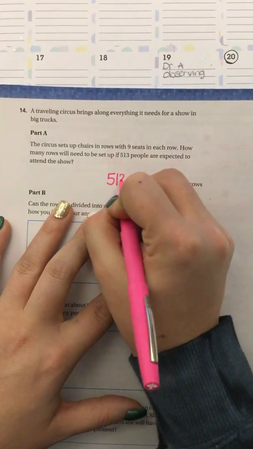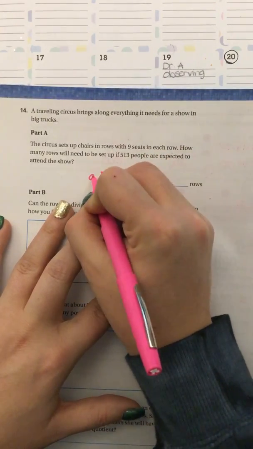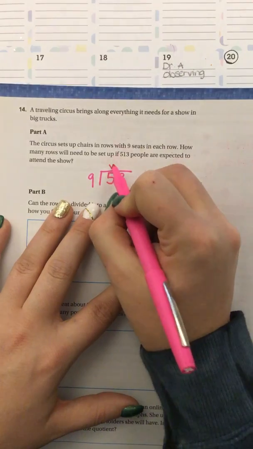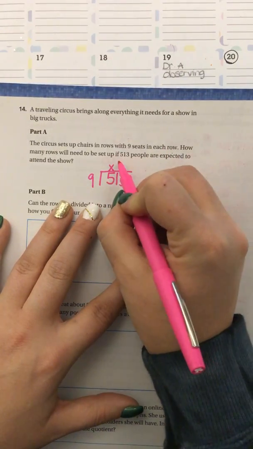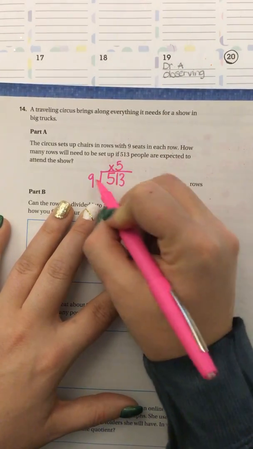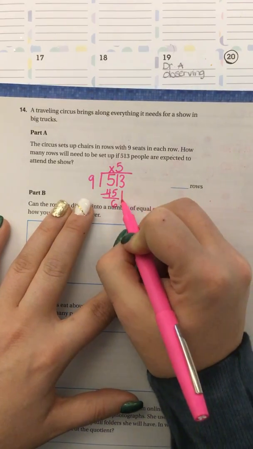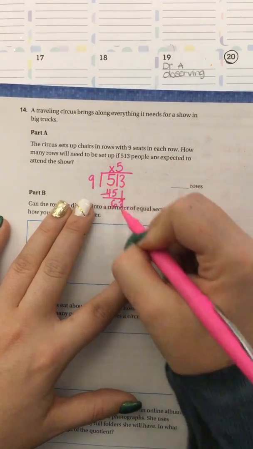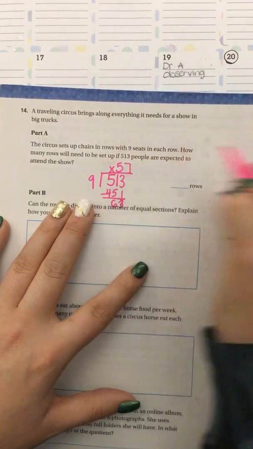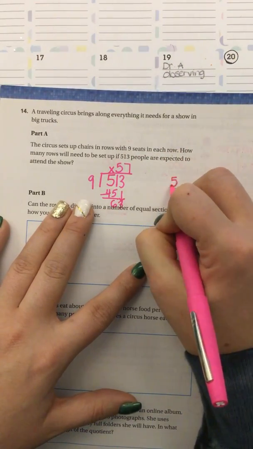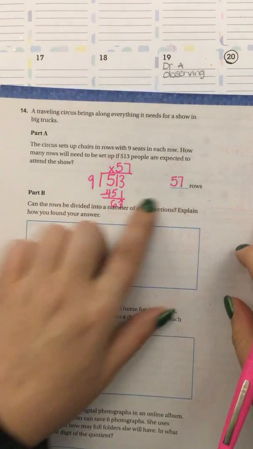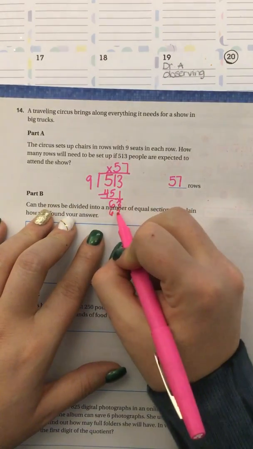So I'm going to do 513 divided by 9. 9 cannot go into 5, but it can go into 51 5 times. 5 times 9 is 45, so I subtract to get 6, and I bring down my 3. 9 goes into 63 7 times, and there's nothing left over, which means I have 57 rows. And I know that. I should finish this up.